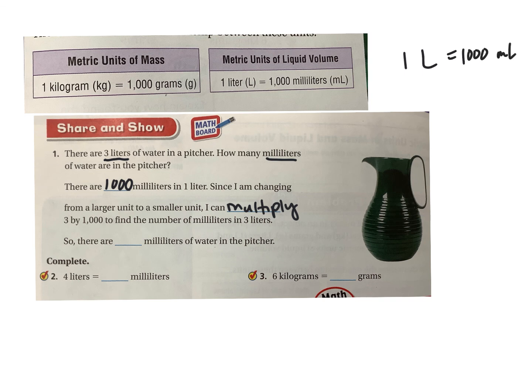Okay, and I have 3 liters, so on the liter side, I'm going to put 3 liters. I had to multiply by 3 to get there. 1 times 3 is 3. So I will multiply by 3 over here to keep it equivalent. 1,000 times 3 is 3,000. So that's how I line my stuff up to help my brain organize information. If that helps you, go ahead and use that. So there are 3,000 milliliters of water in the pitcher.